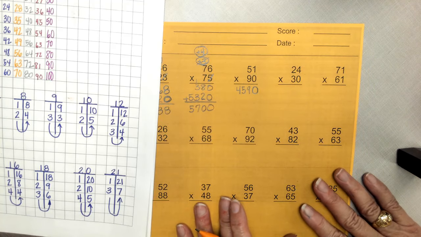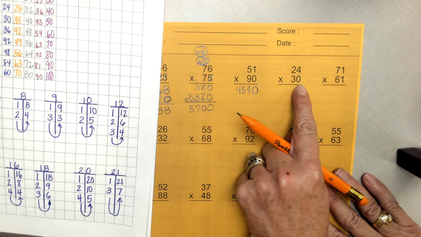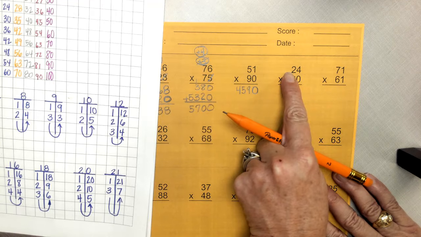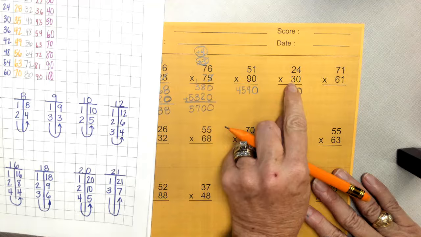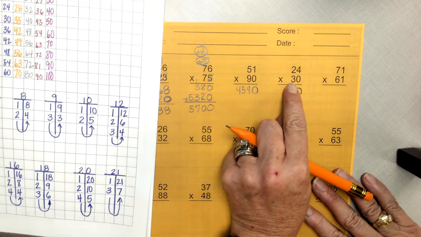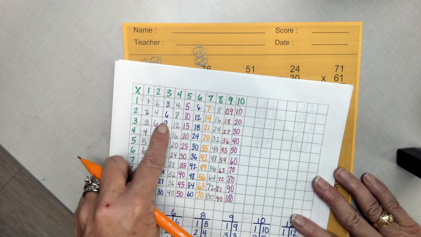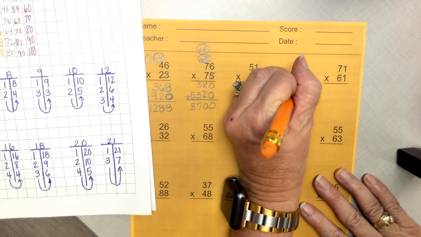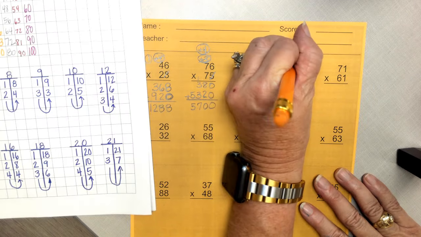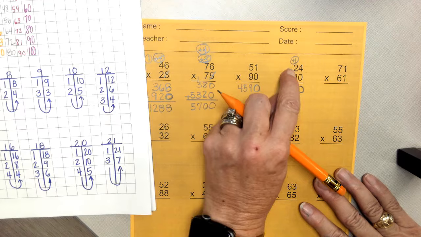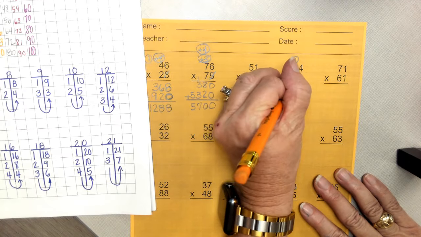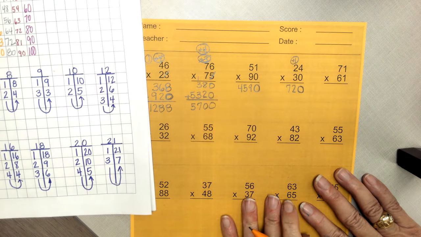Oh, another one where we're multiplying by 0. Anything times 0 is going to be 0. So we're going to go ahead and put that placeholder down. We're now going to multiply by 3. 3 times 4. If you don't know, 3 times 4 is 12. Write your 2. Carry your 1. 3 times 2 is 6. Plus 1 more makes 7. 720.